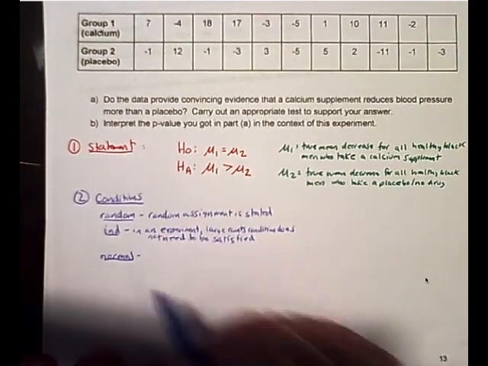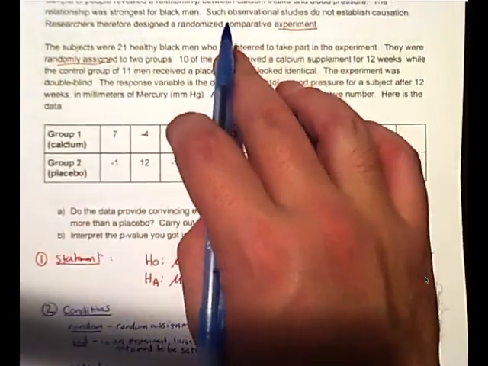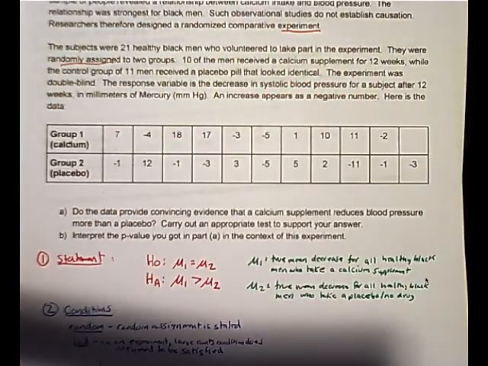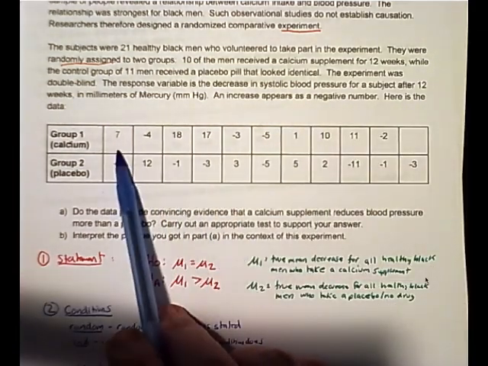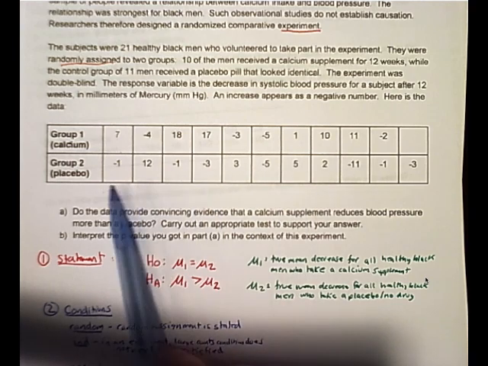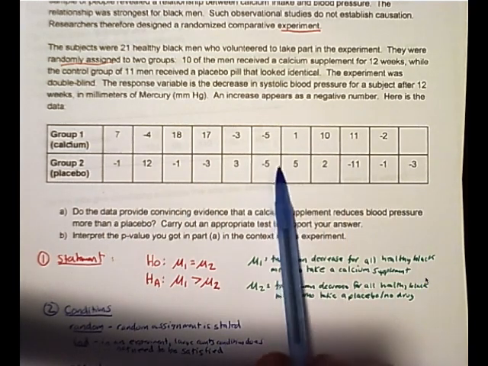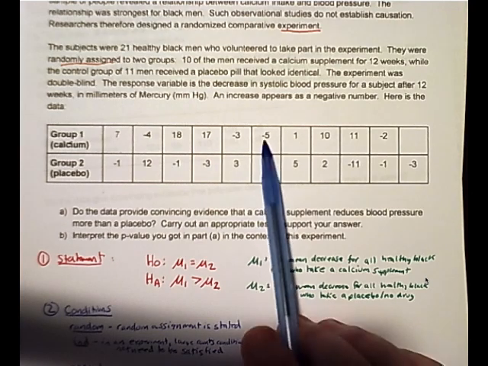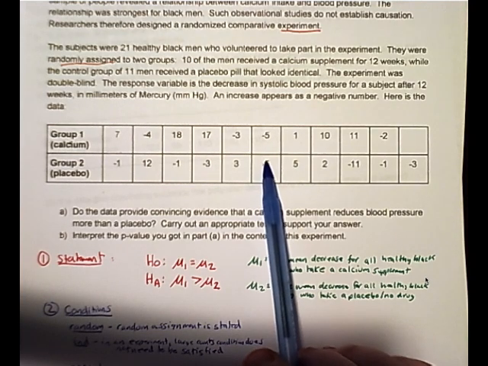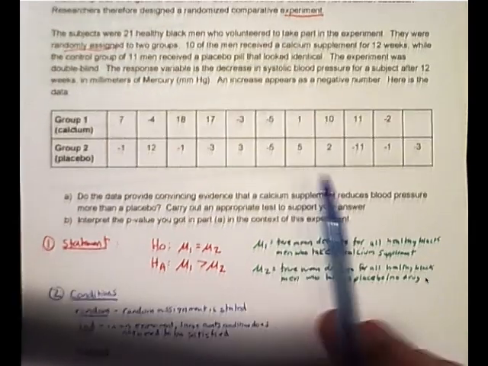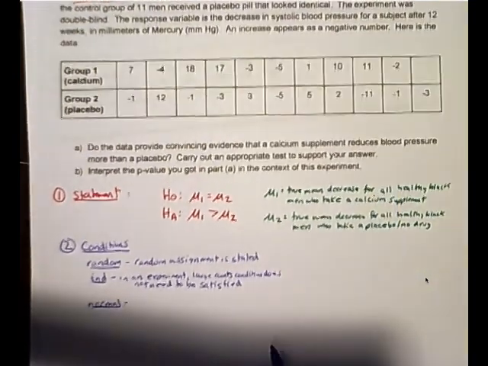All right, so going back over everything in here, we have no information about the population. Now, there's 10 men who get the calcium. There's 11 men that get the placebo. No way that these are both 30. The sample sizes for each group is not 30. Okay? So, we can't apply the CLT.